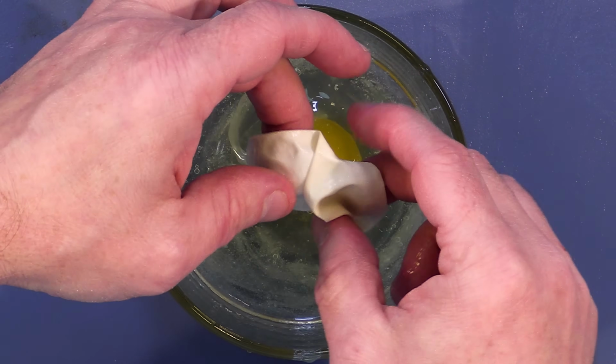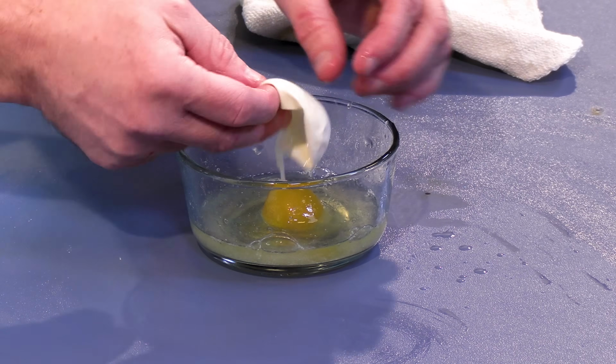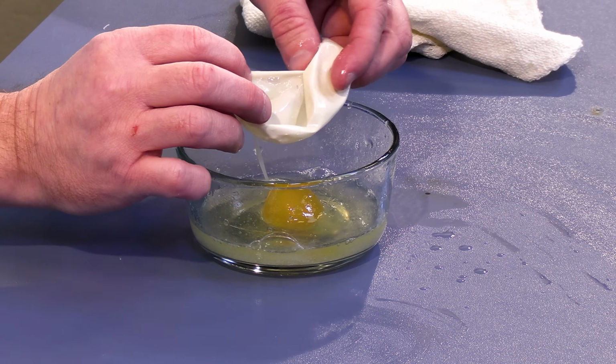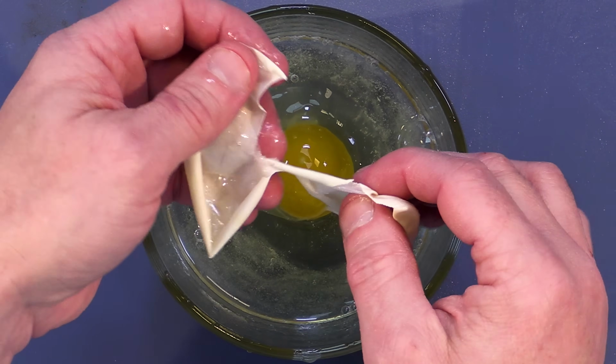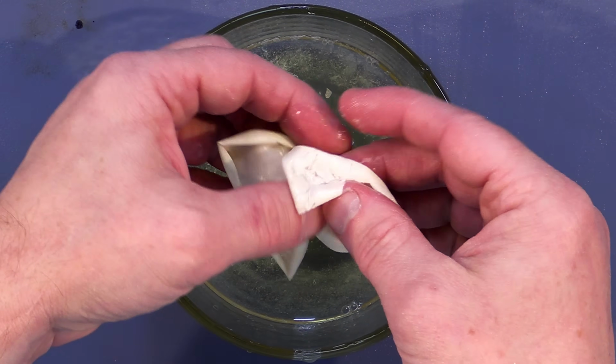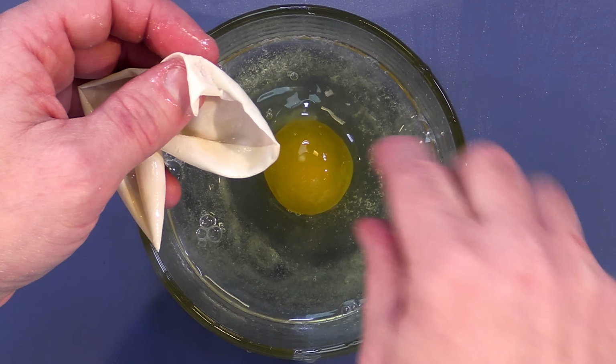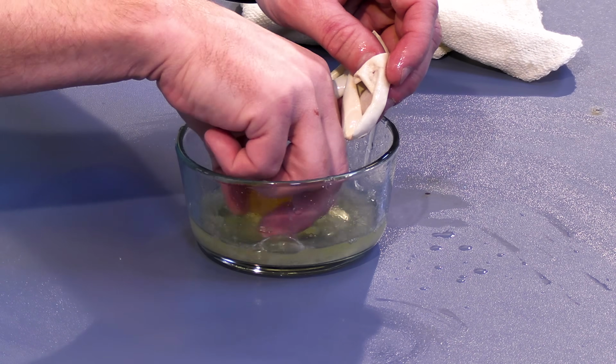This is the membrane I was talking about. This white stuff here, there's nothing hard left behind. Once you have dissolved the eggshell away, the inner membrane is sort of unaffected by the acid, and it's protecting the delicate yolk in the center.